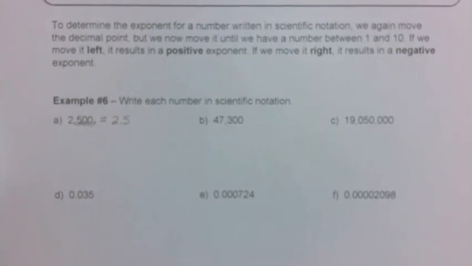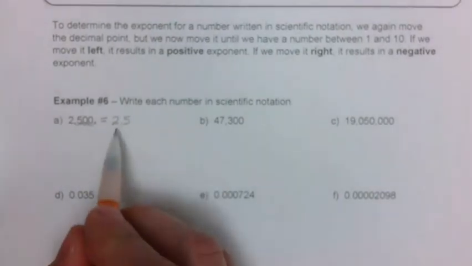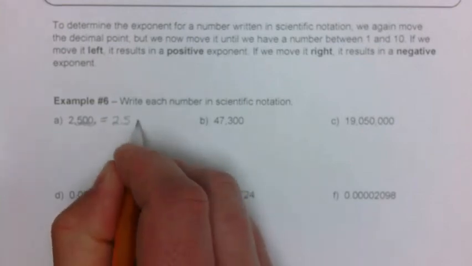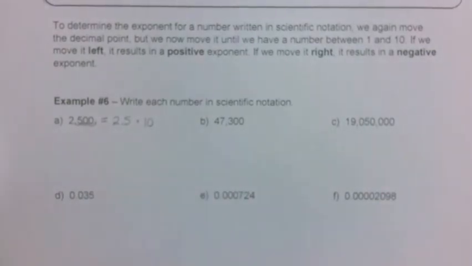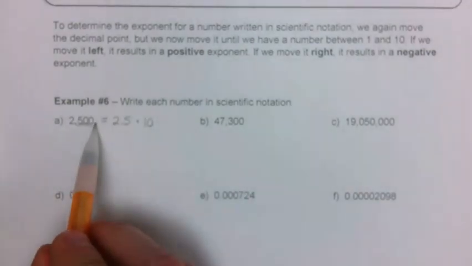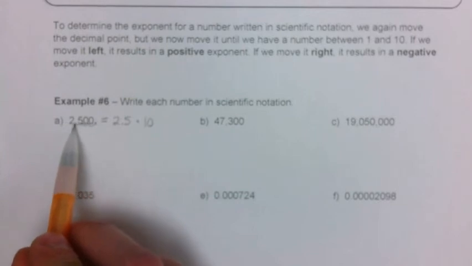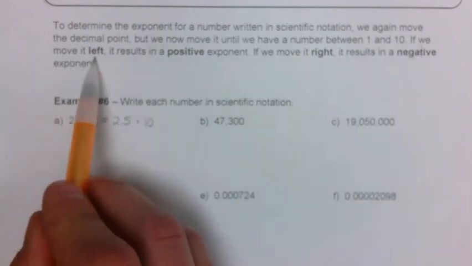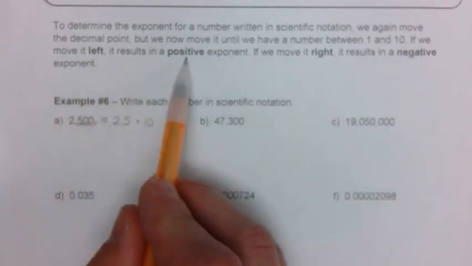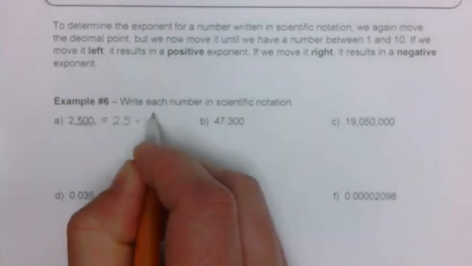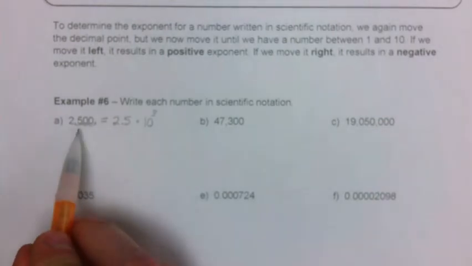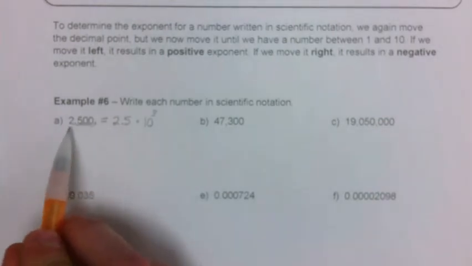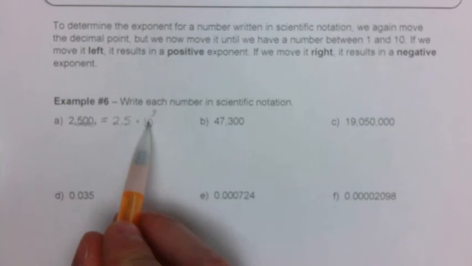Now that's my number that's between 1 and 10, and now I have to multiply it by a power of 10. 10 to what power? Well, I've moved the decimal point 1, 2, 3 times, and I moved it to the left. If we move it to the left, it will result in a positive exponent. So that means I'm going to have 10 to the third power here. Numbers that are larger than 10, like 2,500, are going to have a positive exponent.